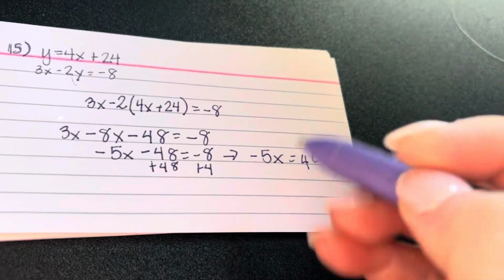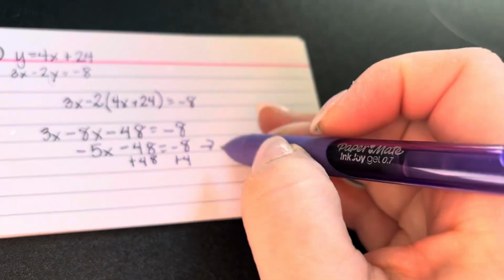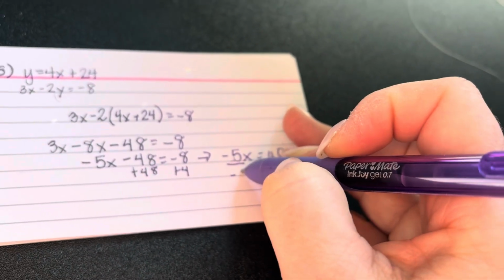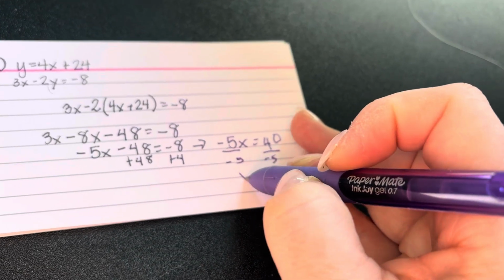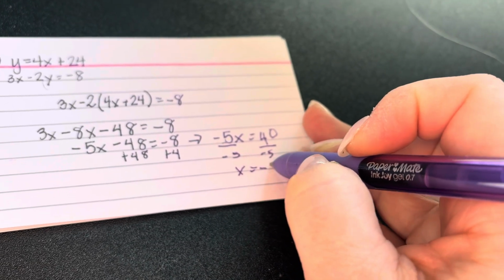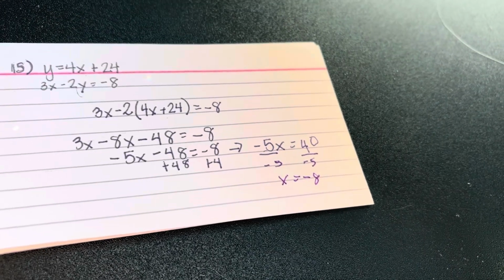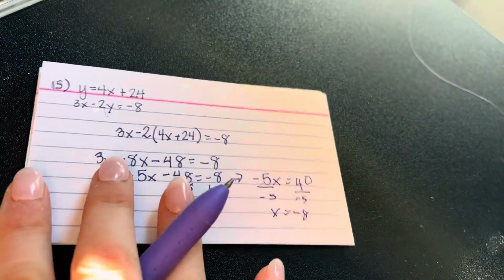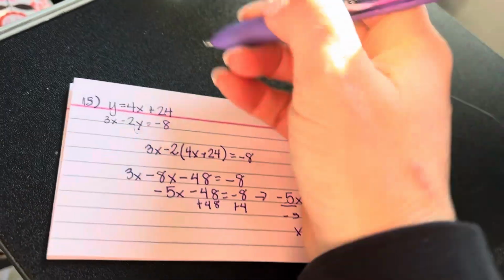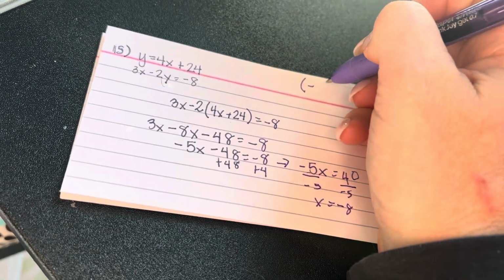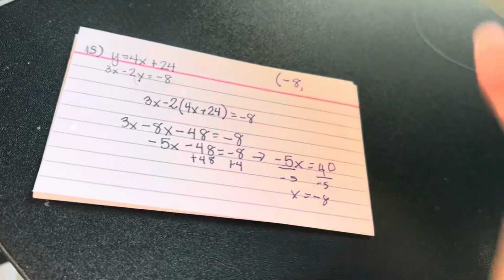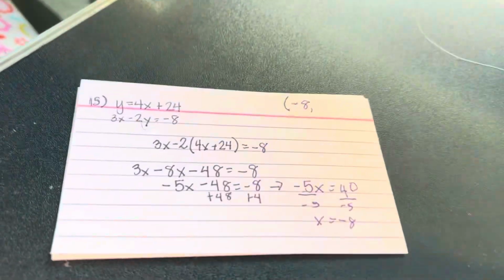All right, so now I'm going to divide by negative 5. And I get x equals negative 8. So I have x. Remember, the answer to this problem is going to be a point. So my first part of the answer is done. I got negative 8.